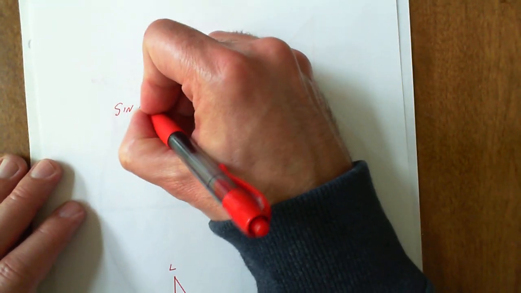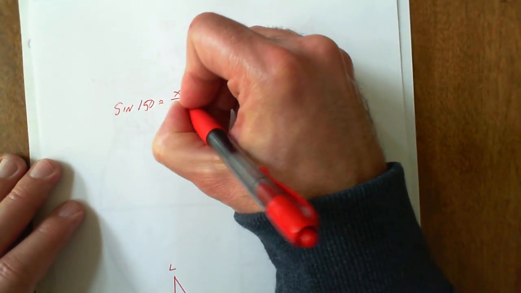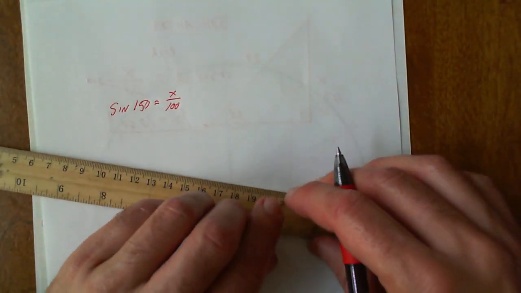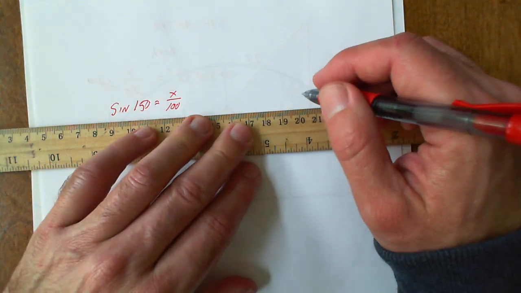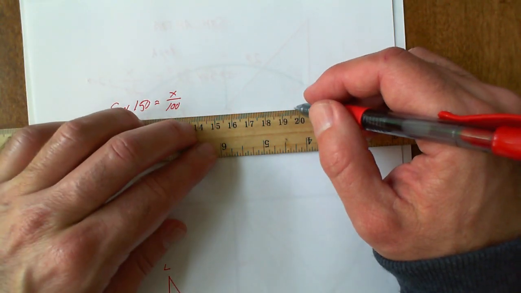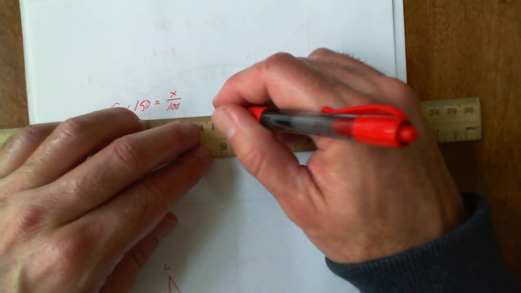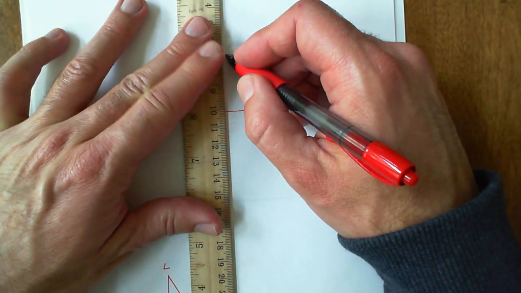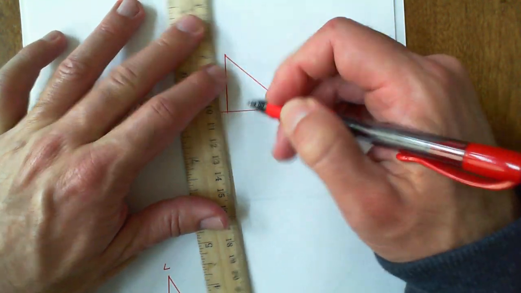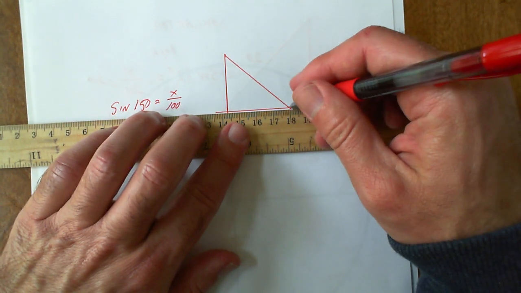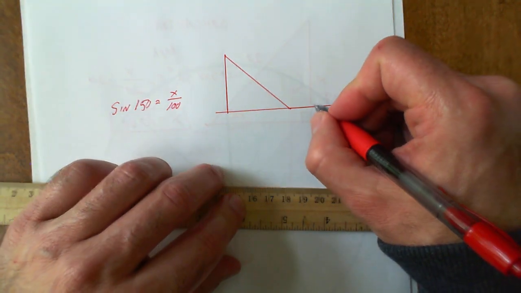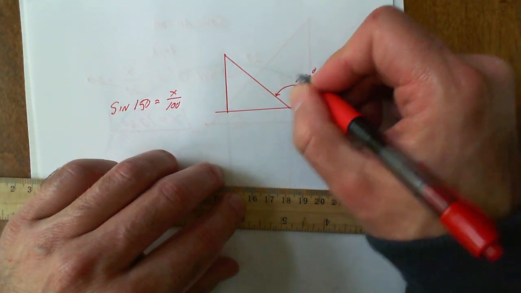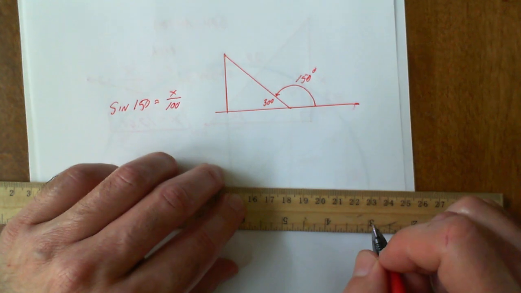Sine 150 equals opposite over hypotenuse, right? Let's calculate it this way. I'll just do a little representation of the triangle here. Okay, so I have my triangle here. There it is. He went all the way 150 degrees, which means if this is 180, this is also 30 degrees from my 150.